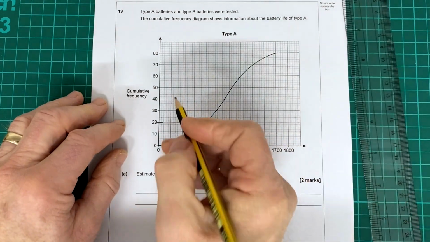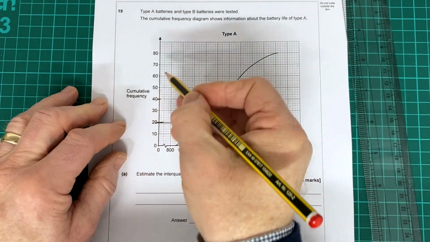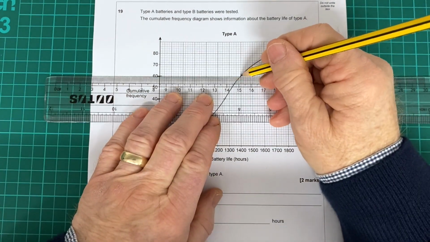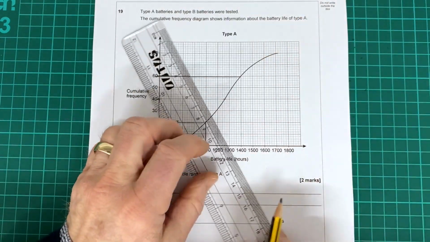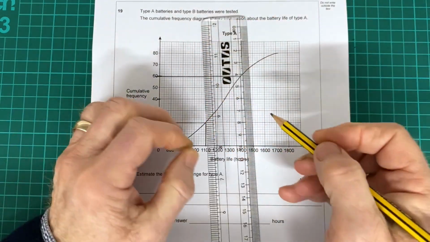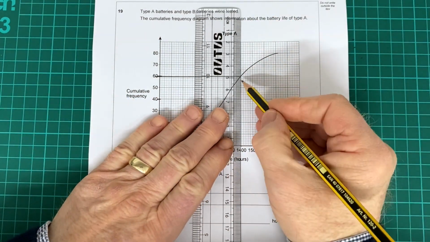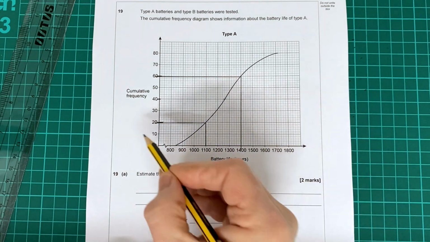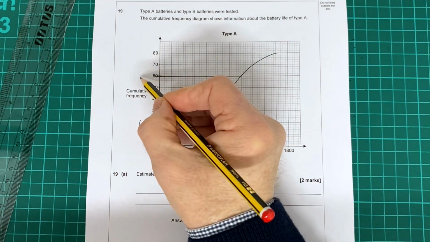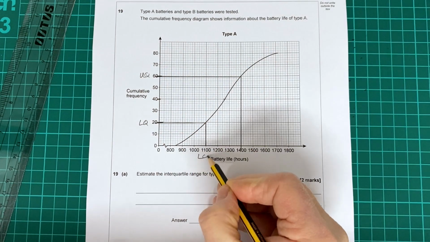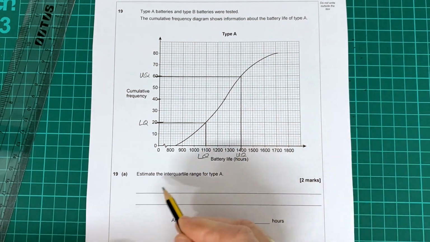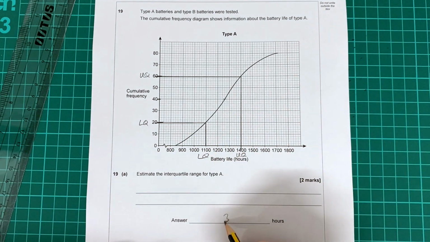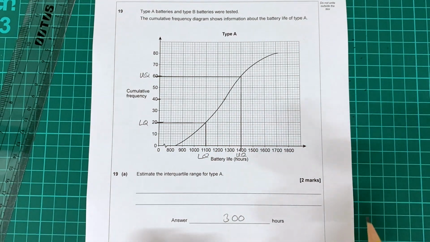And the upper quartile, there's halfway, look at 40. The upper quartile is there at 60. The upper quartile, of course, is halfway between the median at 40 and the total at 80. So coming down from there, we've got 1400, we've got 1100. That's the lower quartile, that's the upper quartile. So the interquartile range is 1400 minus 1100, so that's 300 hours.